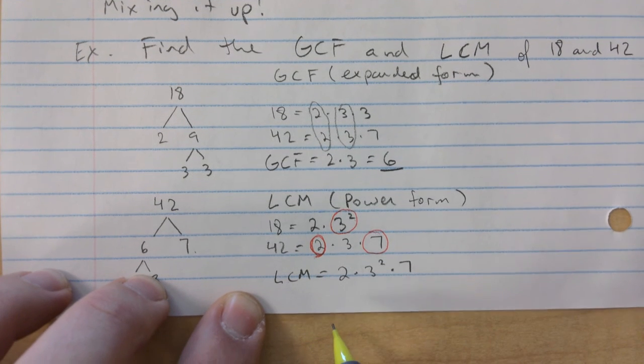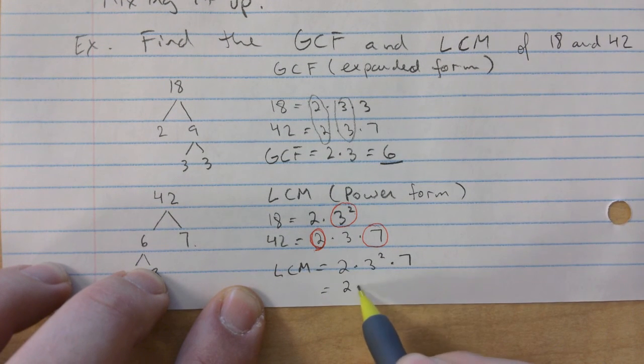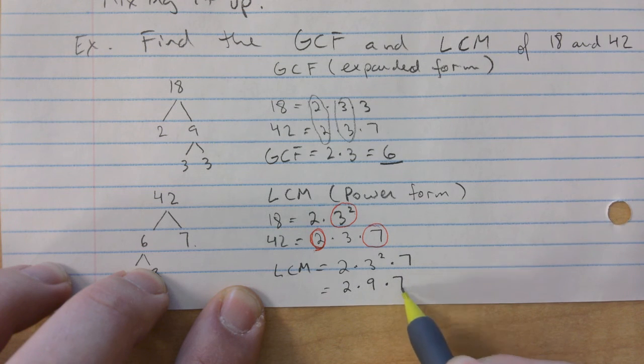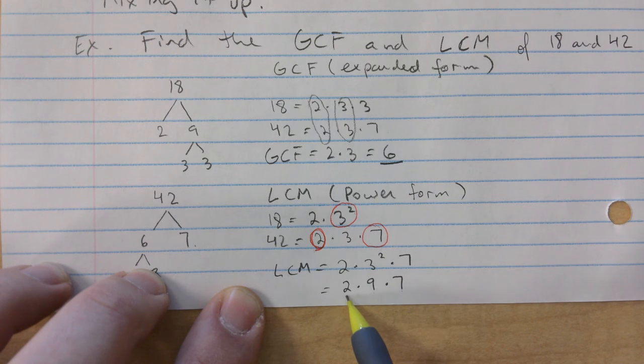Okay, which ends up being 2 times 9 times 7. So 9 times 7 is 63. Times 2 is 126. So the LCM is 126.